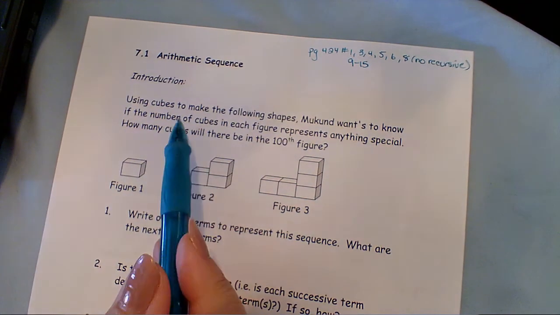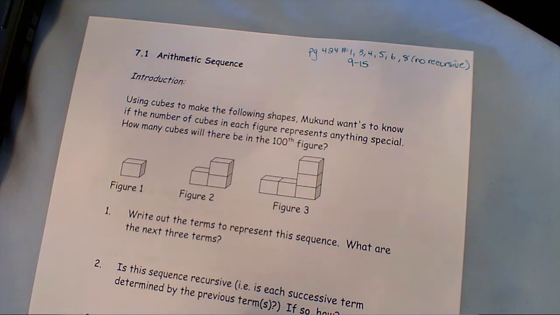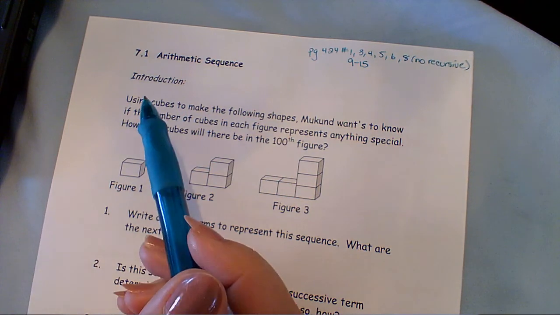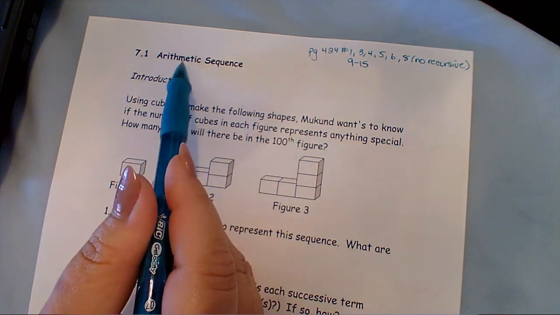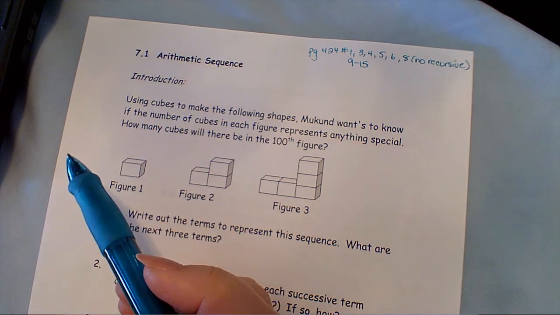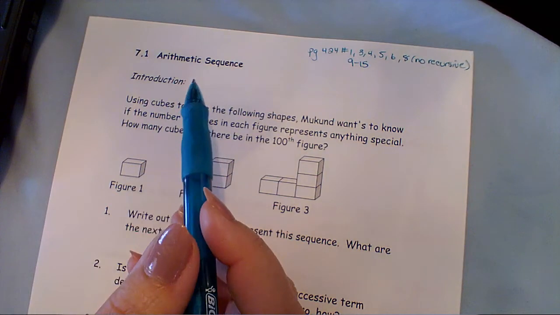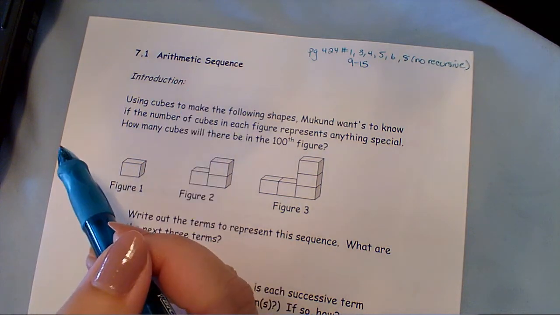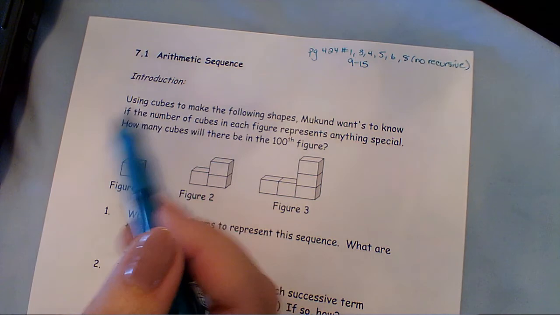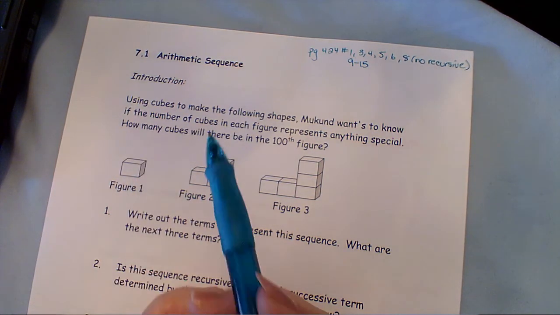We are going to now go into chapter 7 a little further and look at different types of sequences. So I'm going to talk about two types of sequences. One video will be on arithmetic sequences, and the next one will be on geometric. So you're going to learn what these things are, how to generate a general formula for each that can then help you predict other numbers in the sequence.